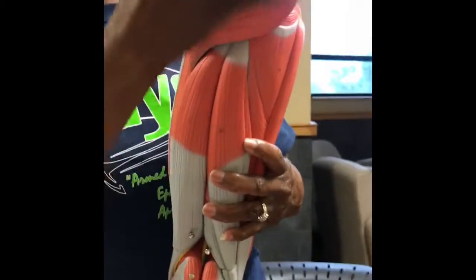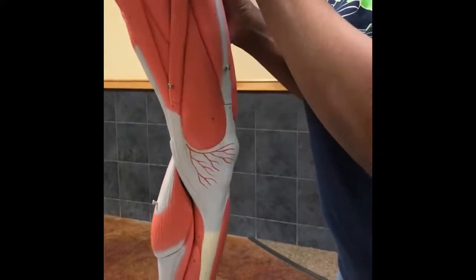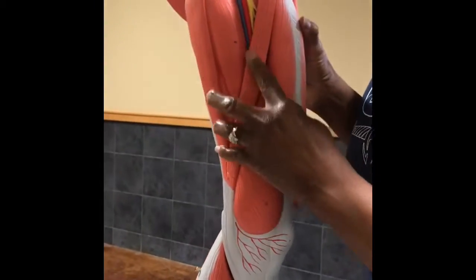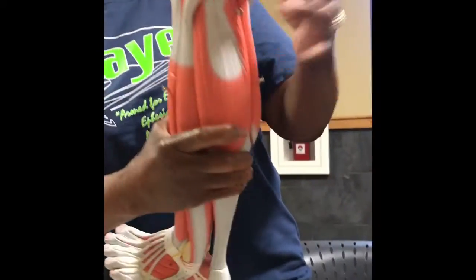Okay, this here is the gluteus maximus. Right here is the gracilis. This is the sartorius right here. The Achilles is here.